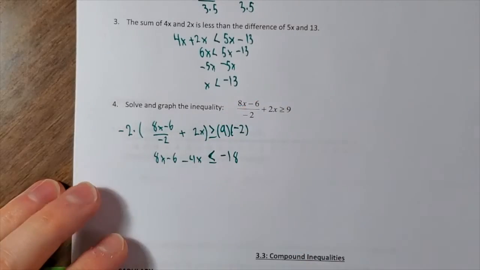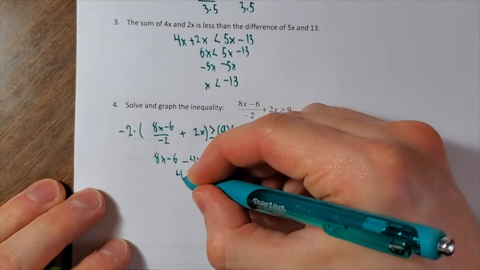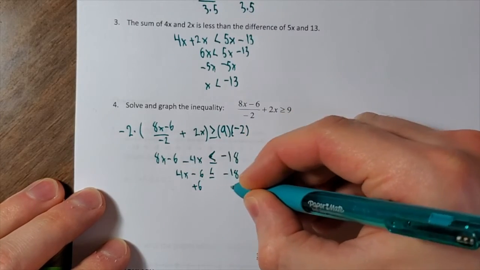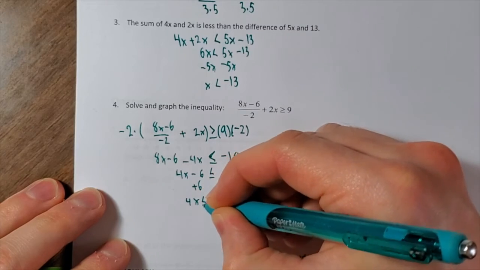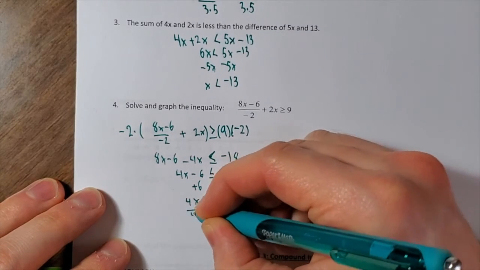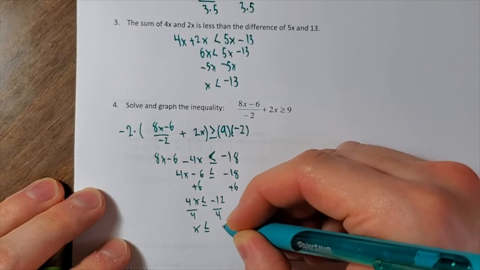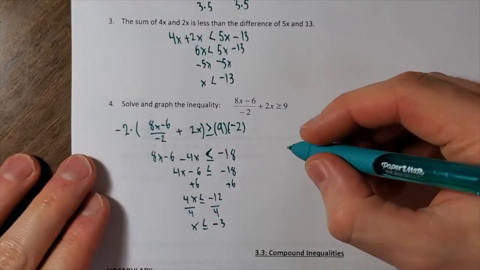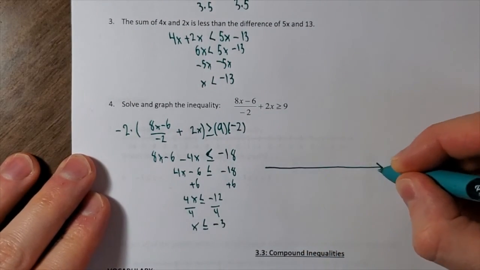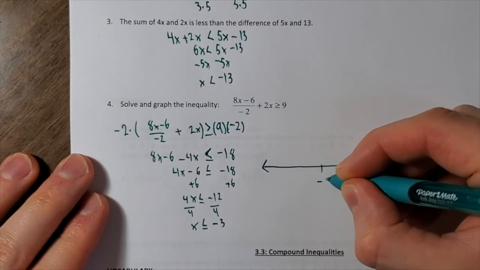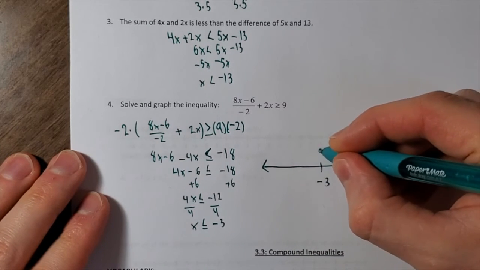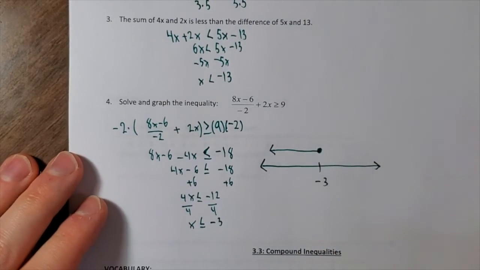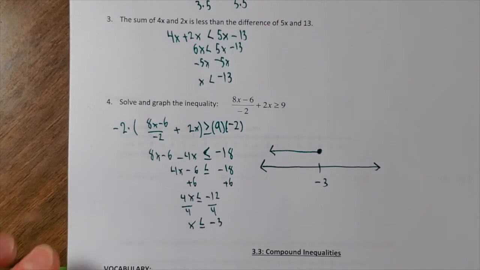So now, let's combine our like x's here, and we'll have 4x minus 6 is less than or equal to negative 18, and we can add our 6 to both sides, which will allow us to then solve for x by dividing by 4, and give us x is less than or equal to negative 3. Now let's go ahead and graph our solution. So on our number line here, we're going to plot negative 3, and we're saying x can equal negative 3, or it could be less than negative 3, so less than or equal to. We're going to shade to the left there, making sure we have that closed circle for our graph.